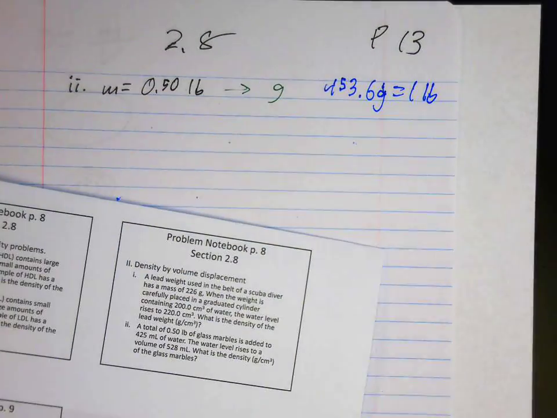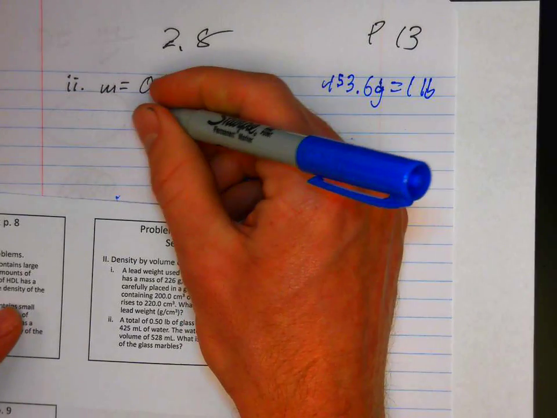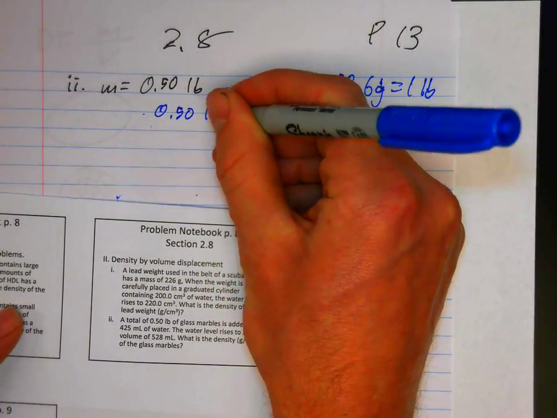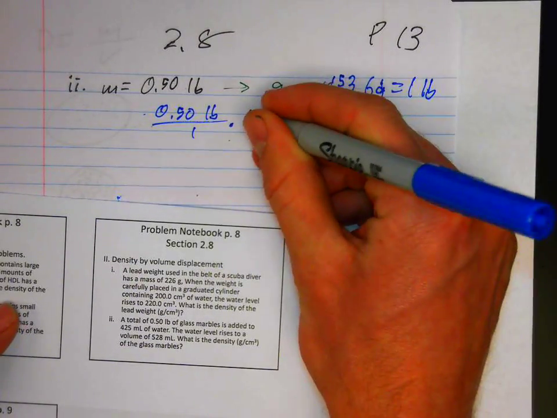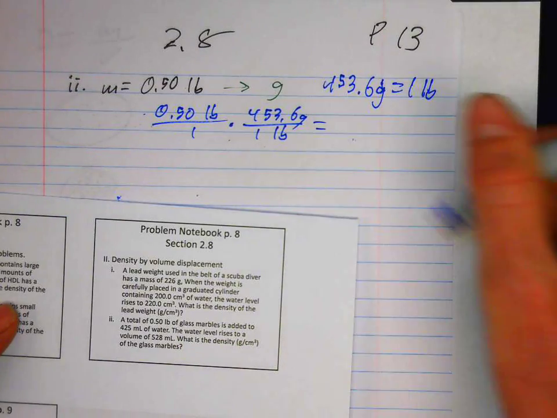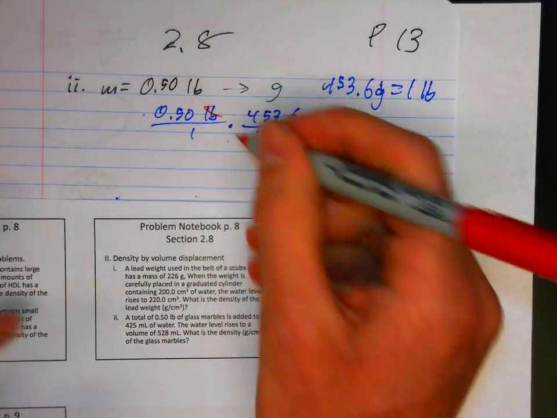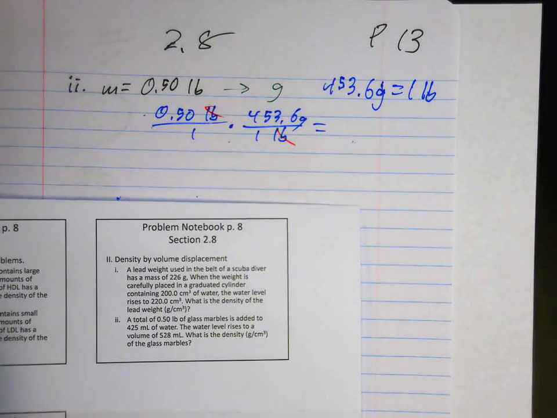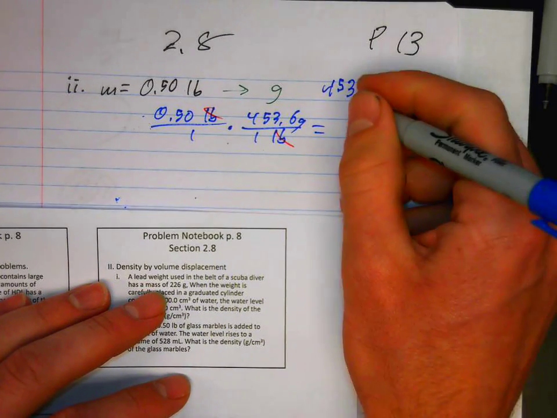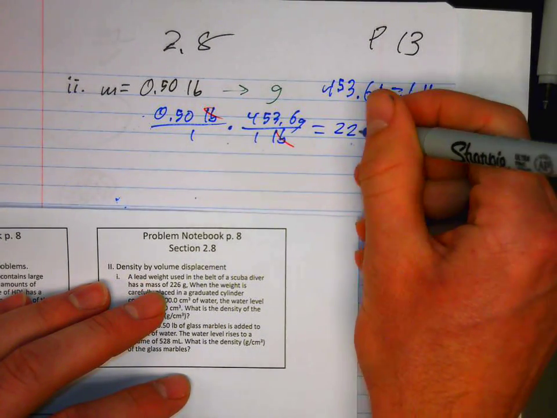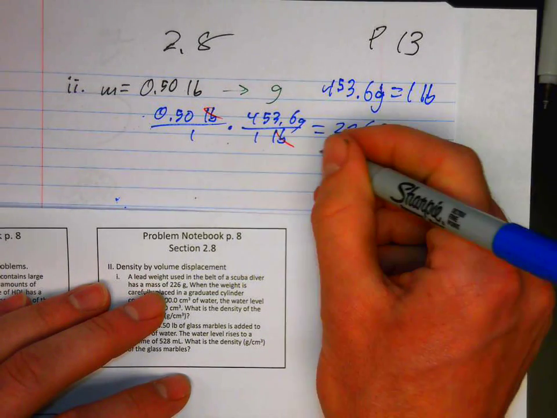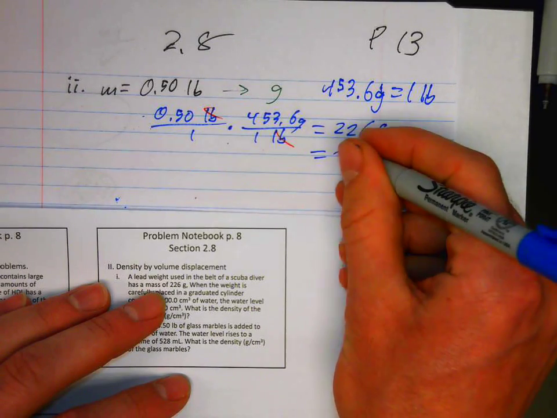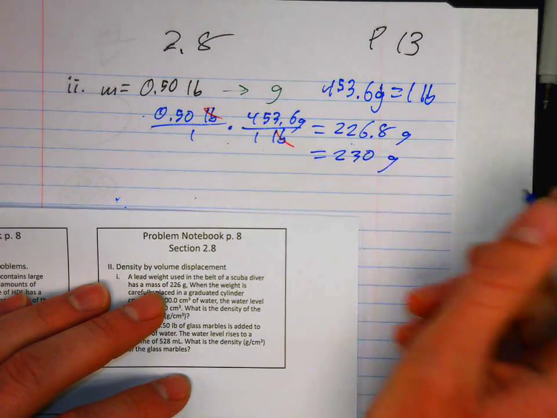So let's go ahead and do that conversion. So we have 0.50 pounds for every 1 pound, we have 453.6 grams. Pounds cross out. Do the math. And so that gives us 226.8 grams. And to 2 sig figs, that's going to be 230 grams.